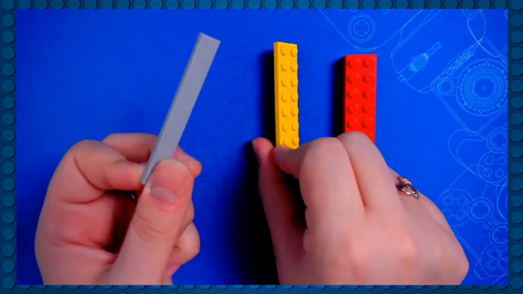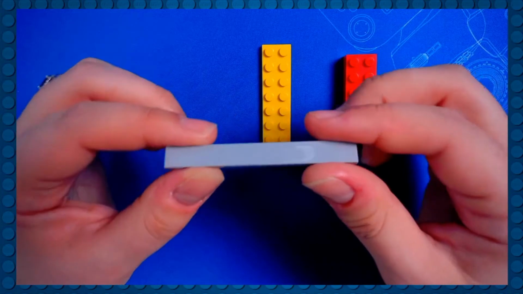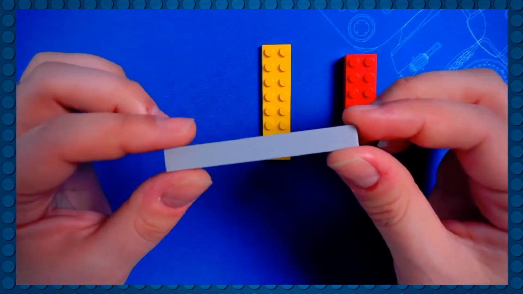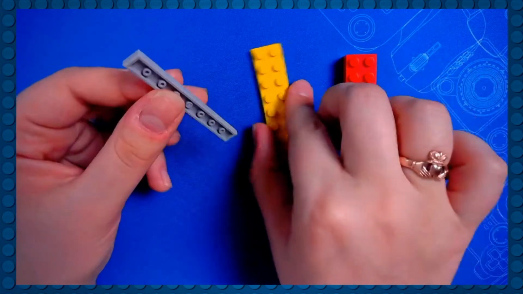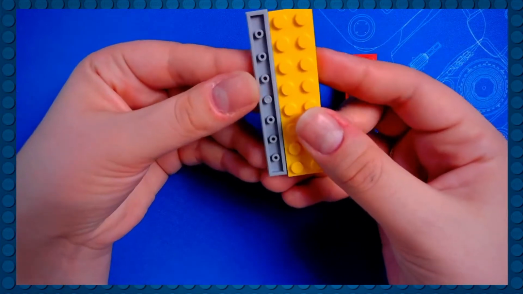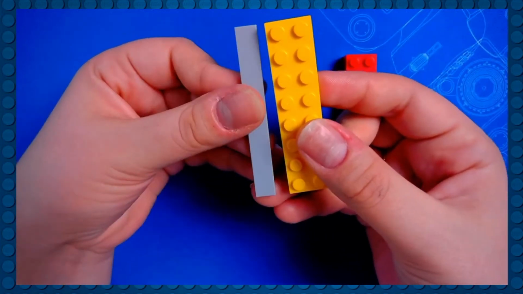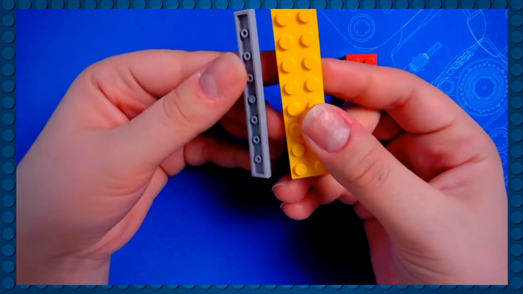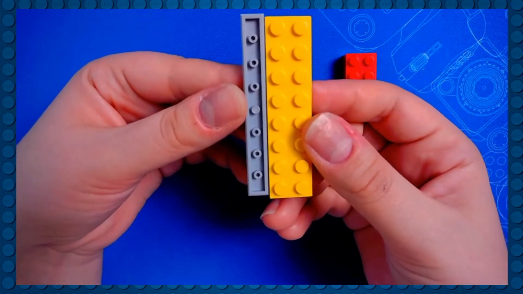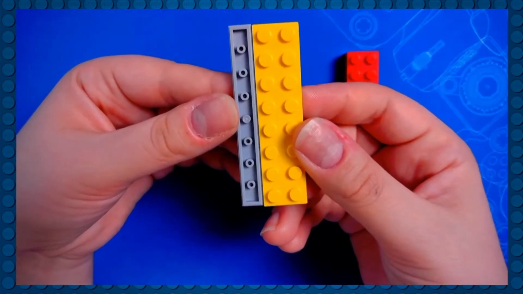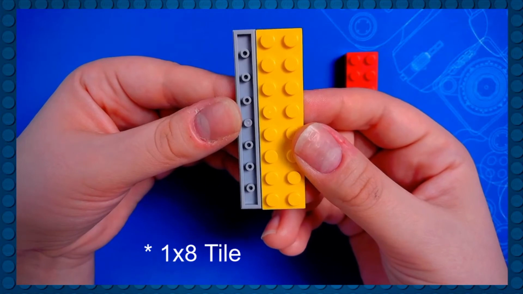Oftentimes you'll find tiles on the outside of the build, adding some nice decoration and detail. It can be a little harder to figure out the dimensions of the tiles because they don't have the studs on top of them, but with time, it gets easier to figure out the length of them. So this one would be a 1x8 tile.